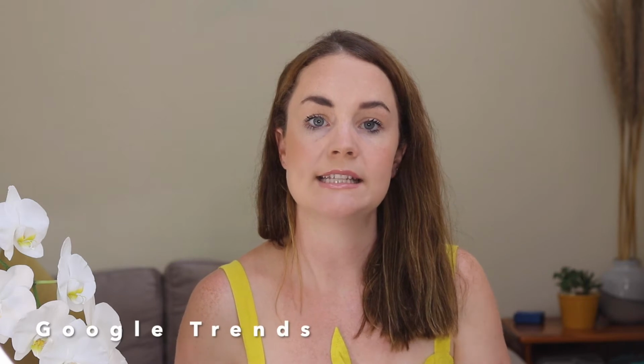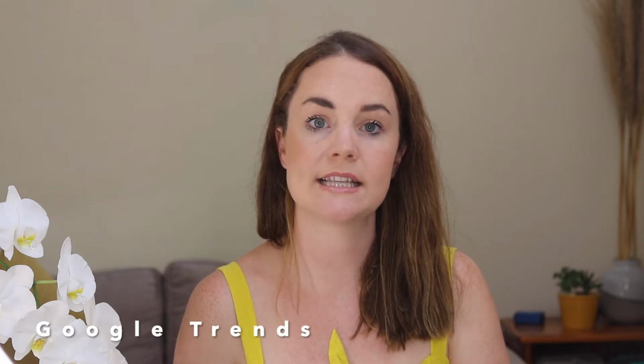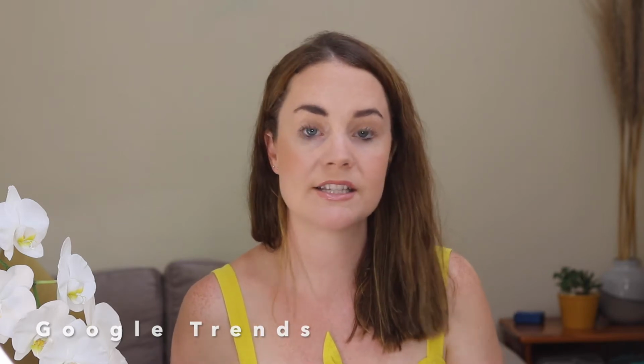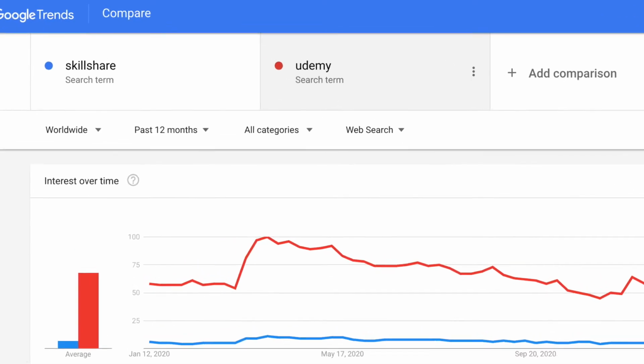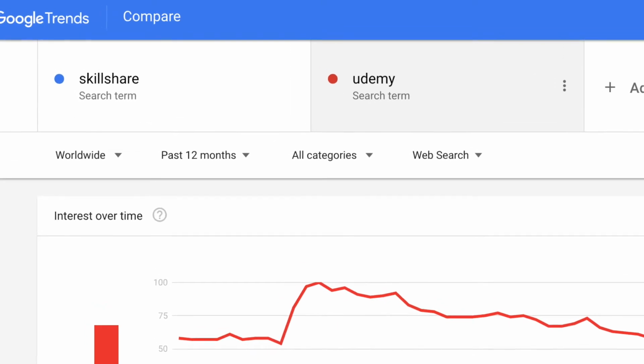The second thing that I would suggest looking at in lieu of Google Analytics, if you don't have a website that has Google Analytics installed, is a completely free tool from Google that allows you to actually see what search interest is around a topic, or a comparison of 2 topics or 3 or 4. And it's really great because you can filter by time and you can also filter by country.